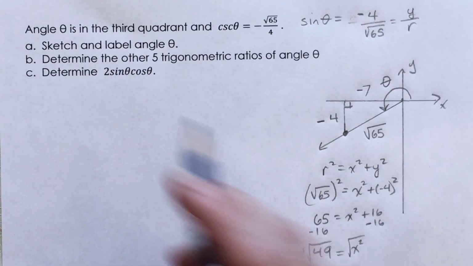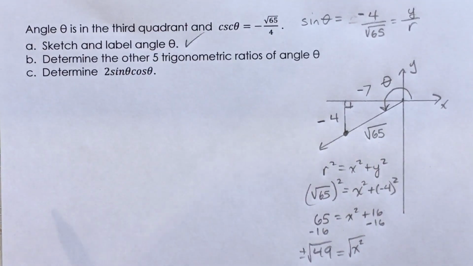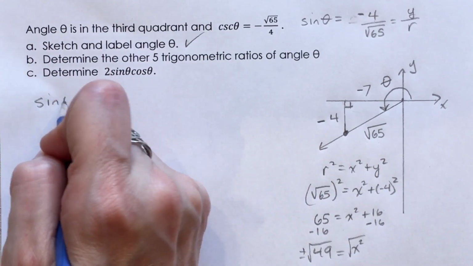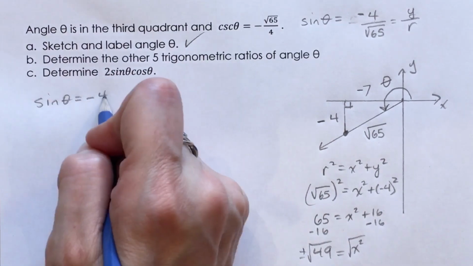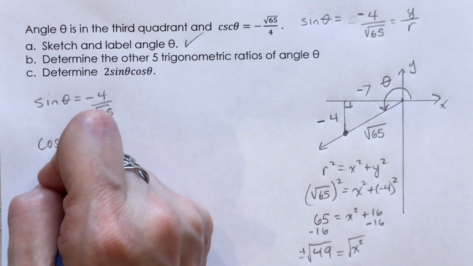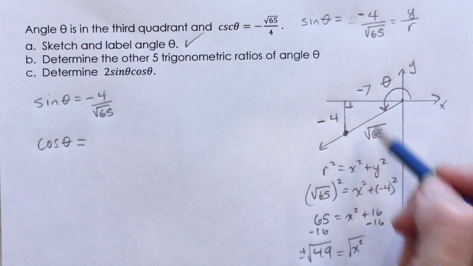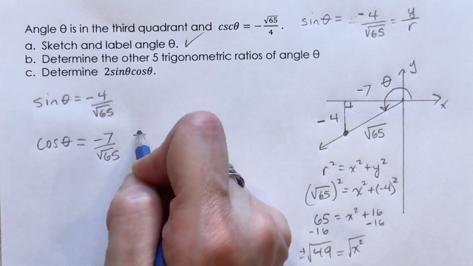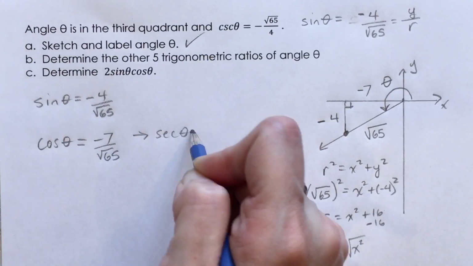So now we've sketched and labeled angle theta, check. Part B, determine the other 5 trig ratios. So we already wrote down sine, but I'll write it down again. So sine is negative 4 over root 65. Cos theta is the x value over the r value, so negative 7 over root 65, which means that secant of theta is going to be the reciprocal.